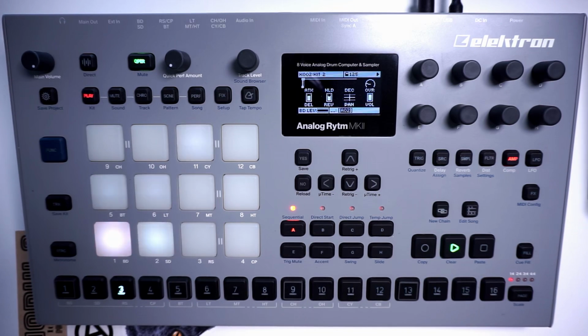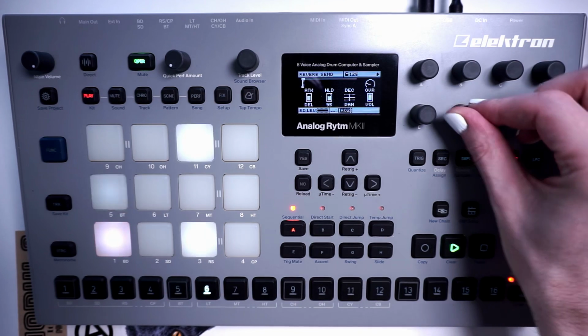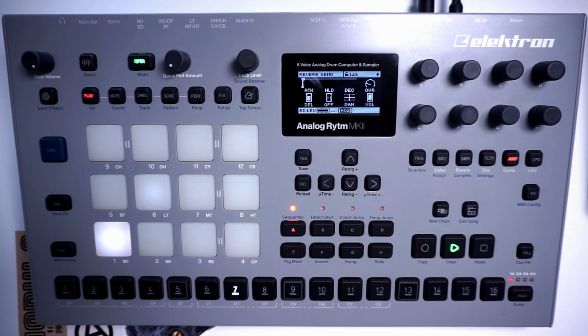How's it going? This is some Overbridge fun here, which I'm quite enjoying. So yeah, Overbridge. I wanted to do an Overbridge video for a while.